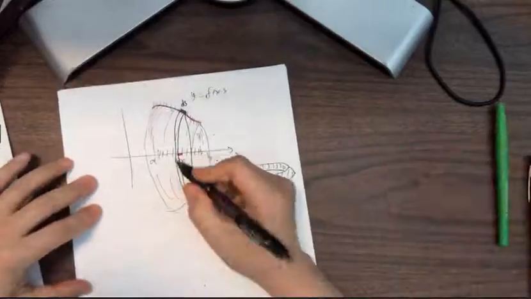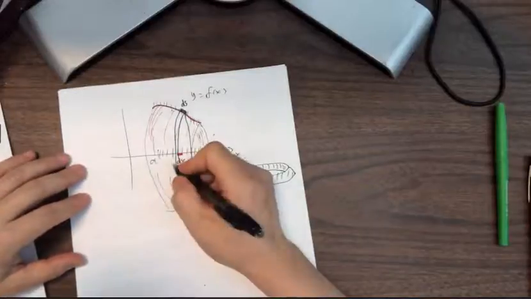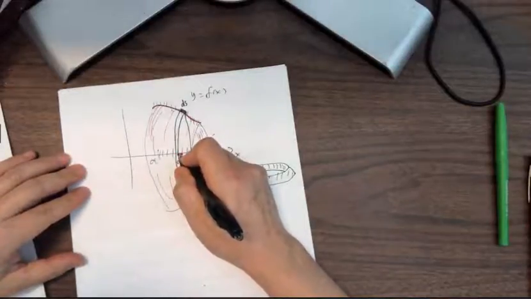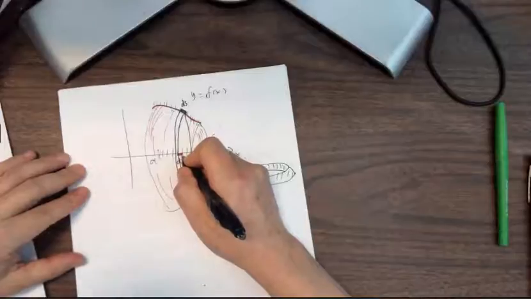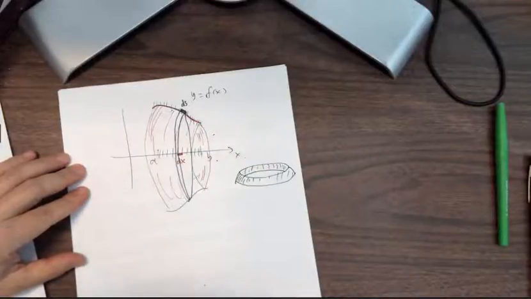Well, our assumption is dx is very small.